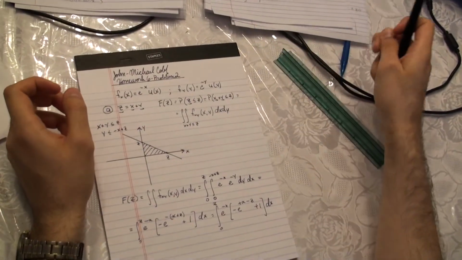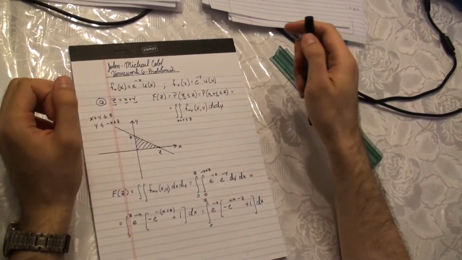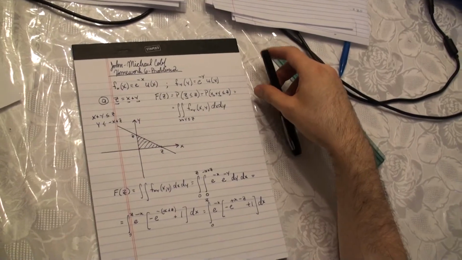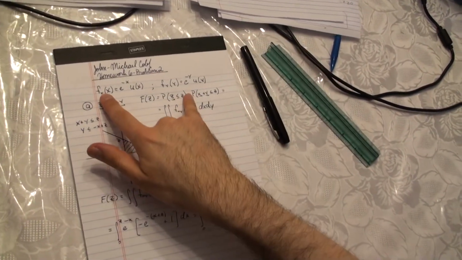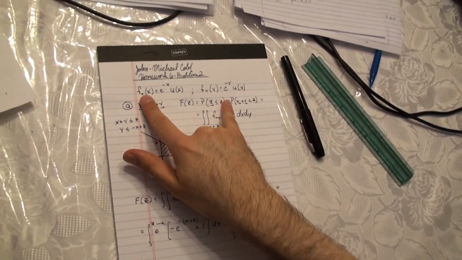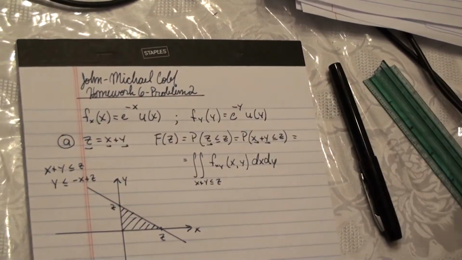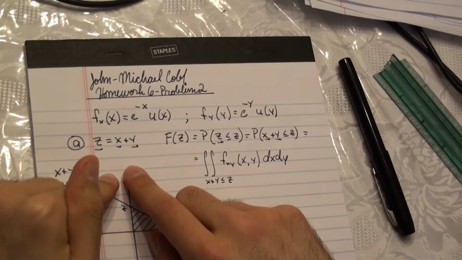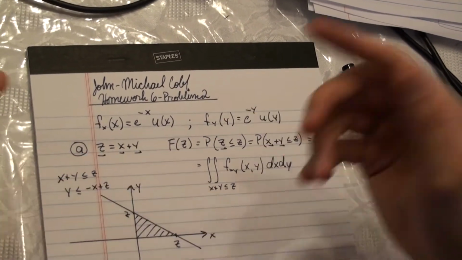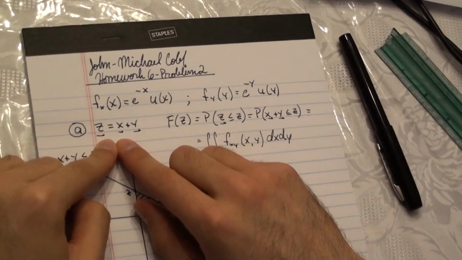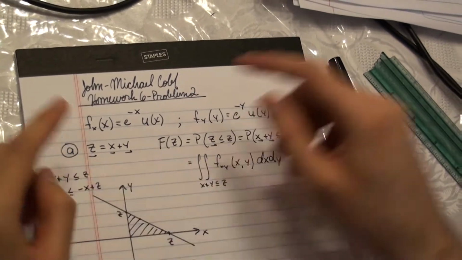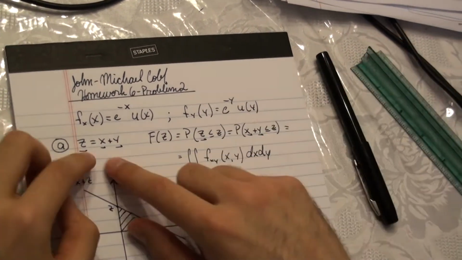Okay, so we're doing problem 2 of homework 6. Problem 2 asks us, if we're given these identical independent random variables, what is the PDF for A, and then we have B, C, and D. So for A, it's x plus y equals z. So what does that mean?